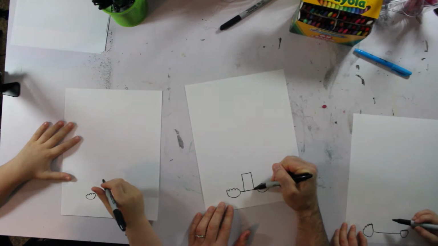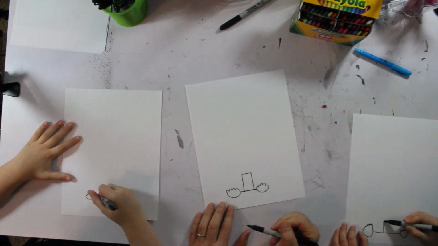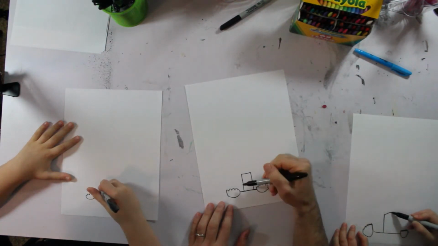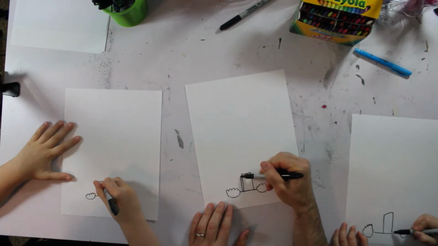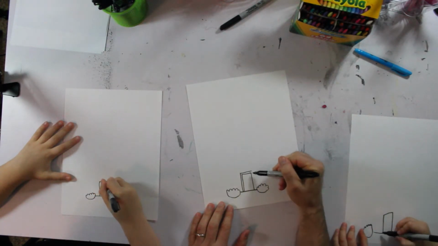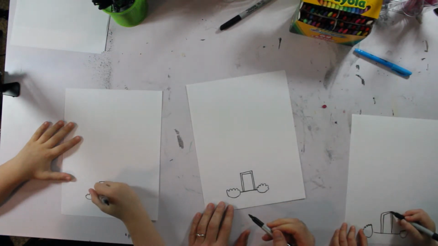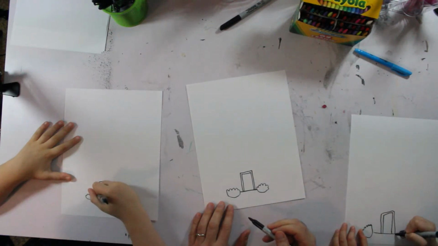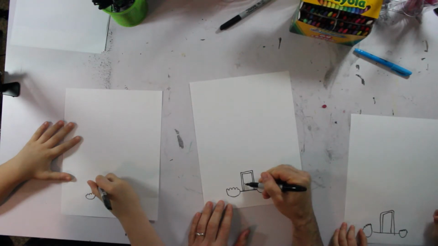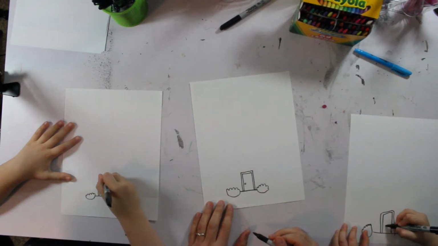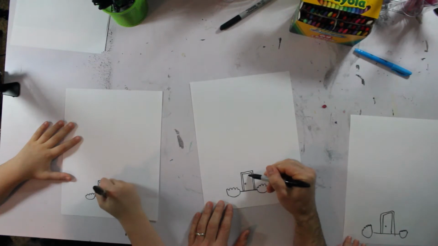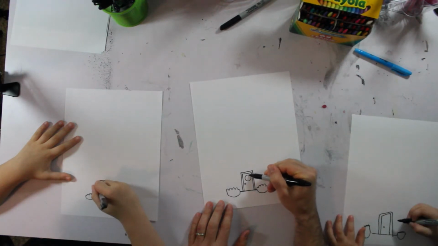And then we're going to draw, what's this shape, Kayla? A rectangle. That's right. And then we're going to draw another rectangle, or part of a rectangle around that. That's going to be the frame of the door, the front door. We're going to draw a little circle here for the doorknob, and then we're going to draw a circle for a window in the door.